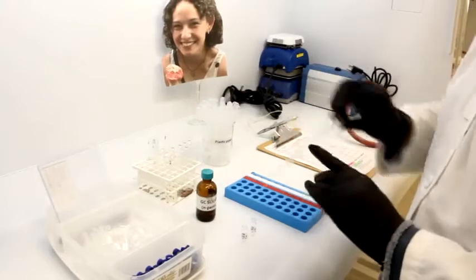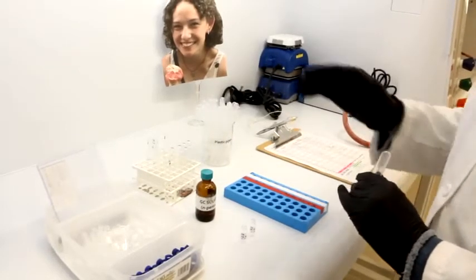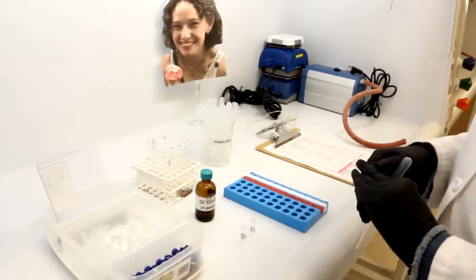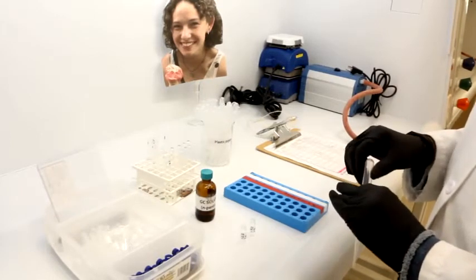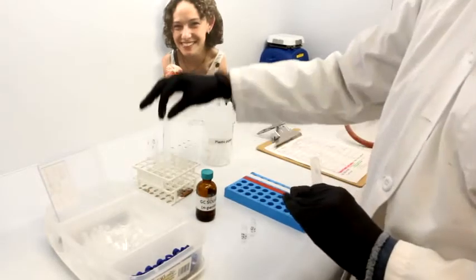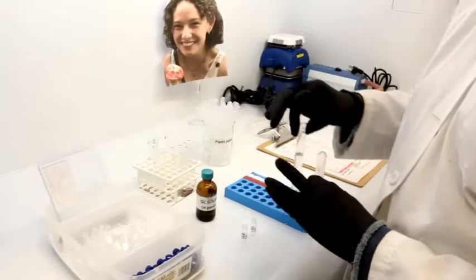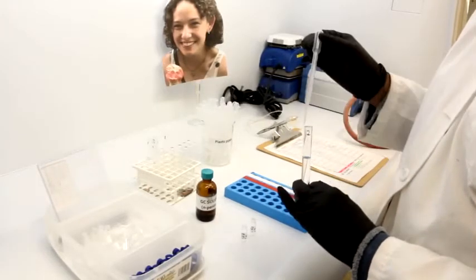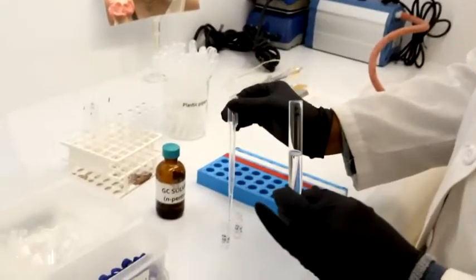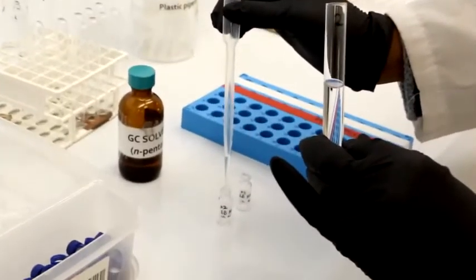So after we have finalized our distillation and we have our fractions, the post lab is asking you for the GC analysis for your fractions 2 and 5. And this is what we're doing. We are taking our fraction 2 as well as 5, but we'll start with 2. And we're actually going to take 5 drops, place that into our vial.